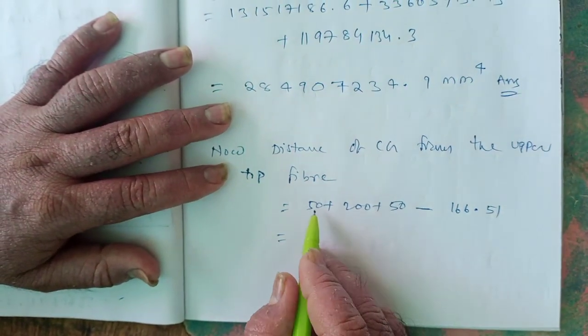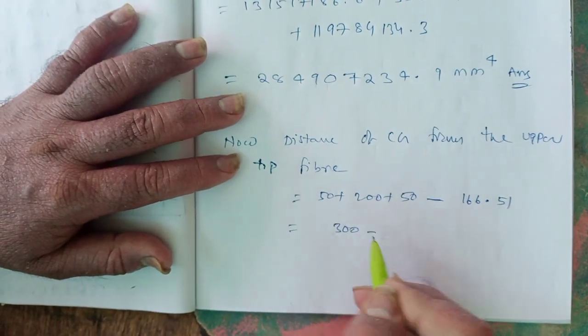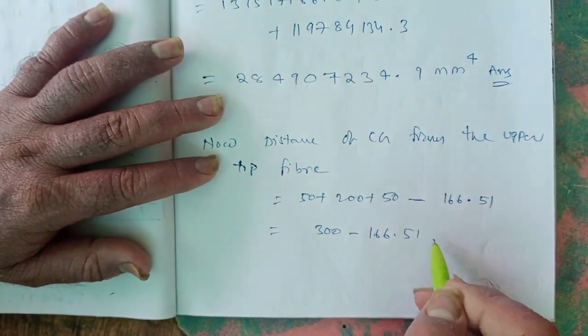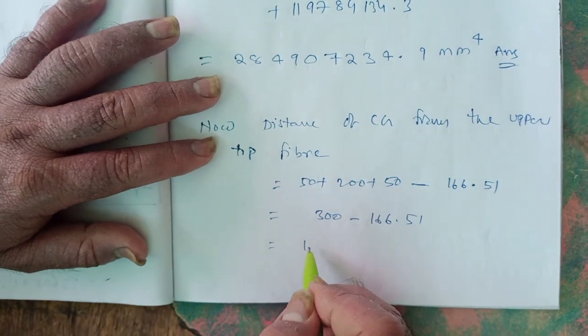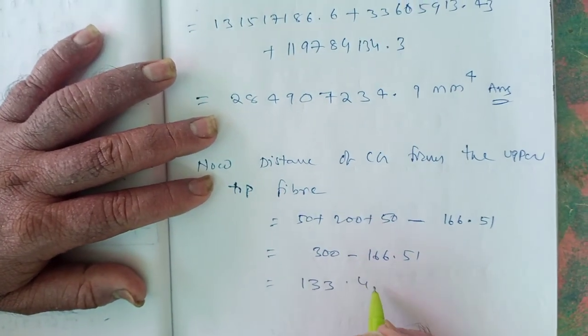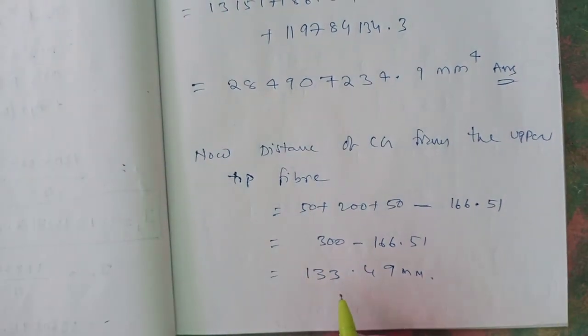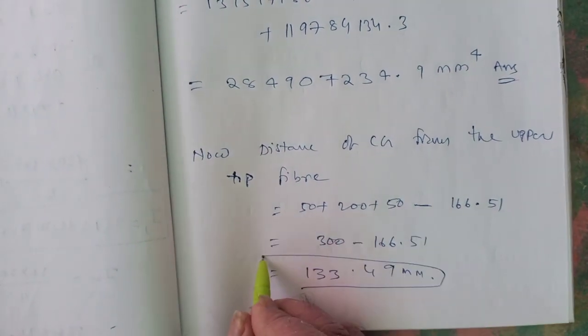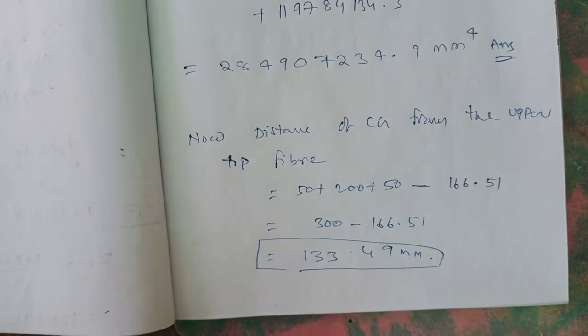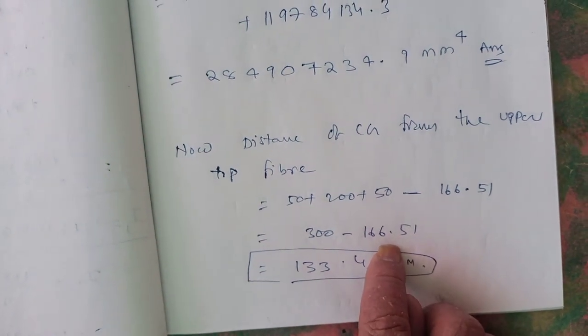So that is 300 minus 166.51, that is 133.49 millimeters from the top fiber. From the bottom fiber it is 166.51.